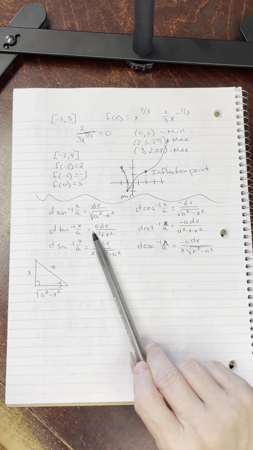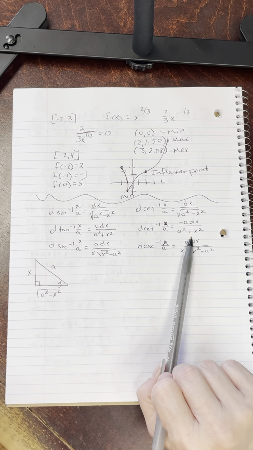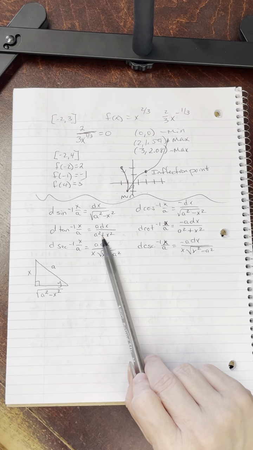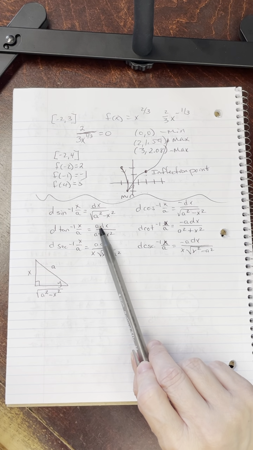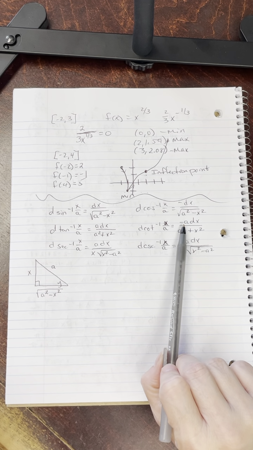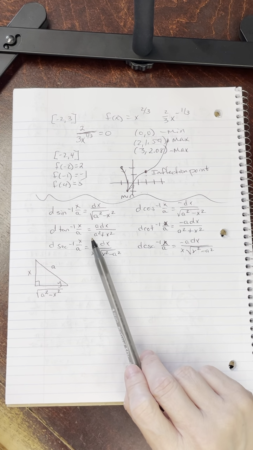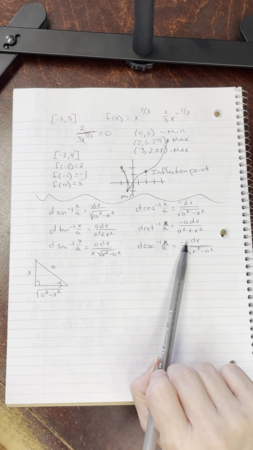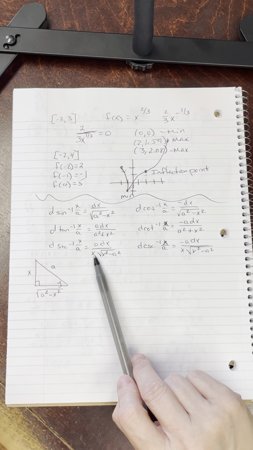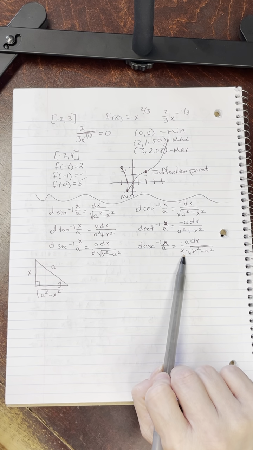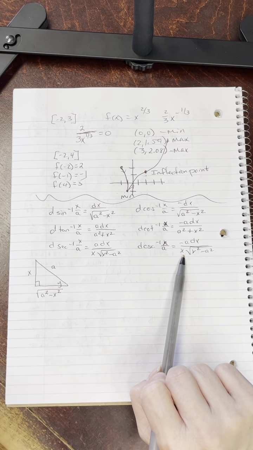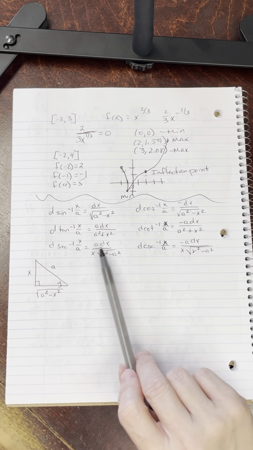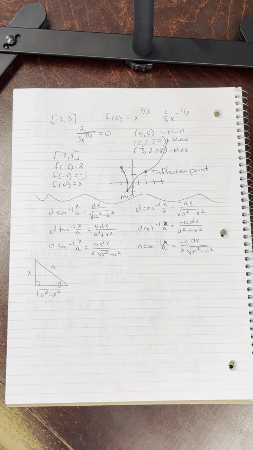When I switch to the tangent, I've lost the square roots in the bottom, and I've gone to plus signs, and I have extra letters here in the numerator with the a, and then in this case, the negative a. And then for secant, I have that same a and negative a carrying down, but now I've gained an x on the outside in the denominator. Now that's relatively complicated to memorize, so I would definitely have it in my notes to pull for tests so that you can just look to see what you need to use here.